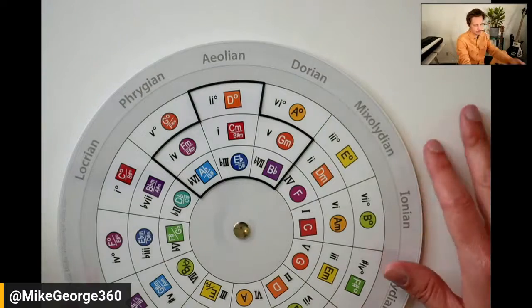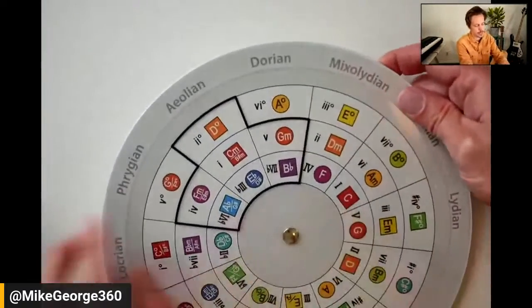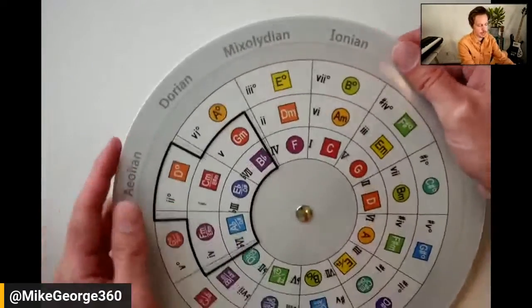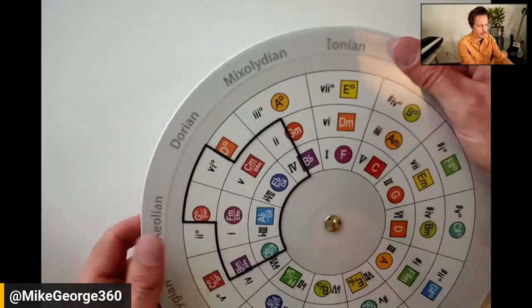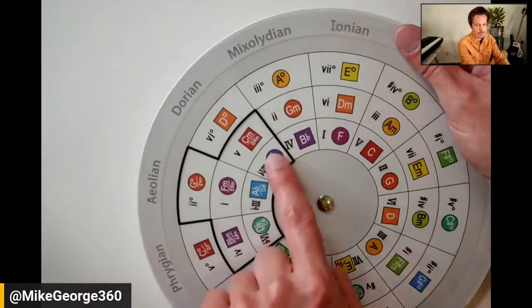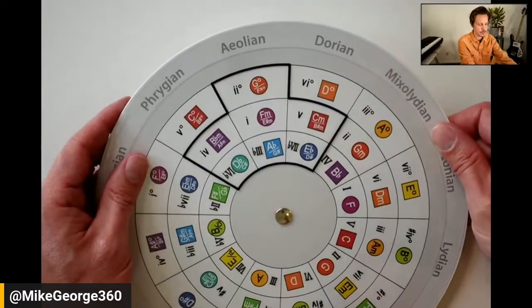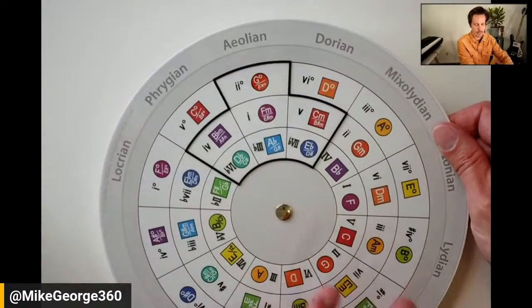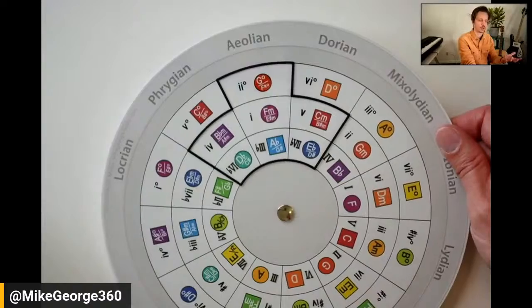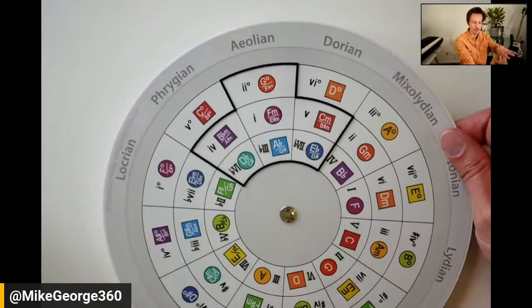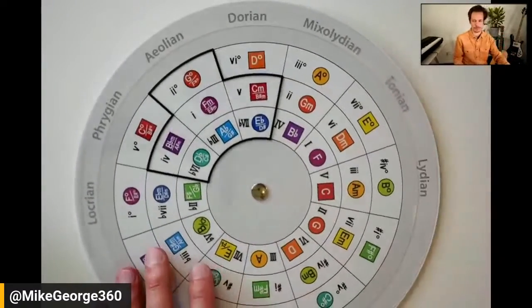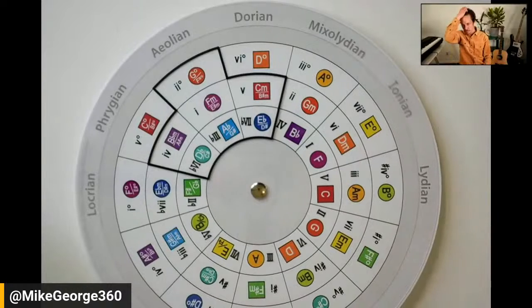I'm in the key of C, but I could change it and say, you know what, I want to be in the key of F, and I want to play F Aeolian. And that gives you the chords. Music is symmetrical and consistent, so I could find those chords for any key and mode you want. Yeah, that's a great question.